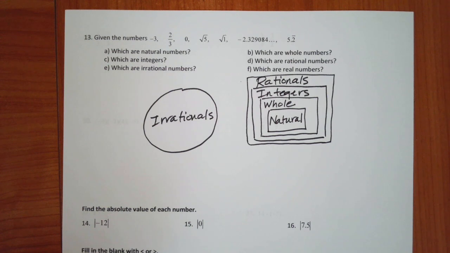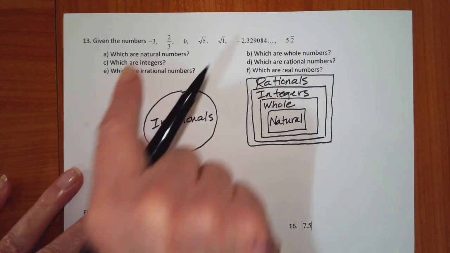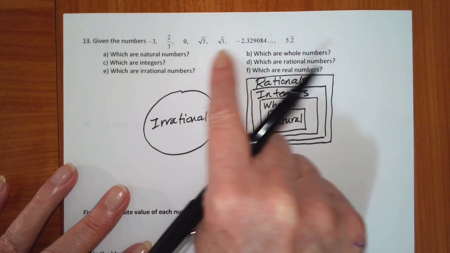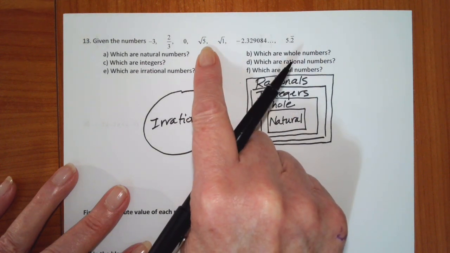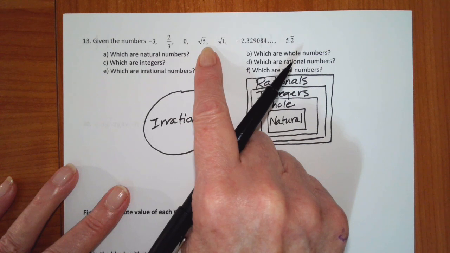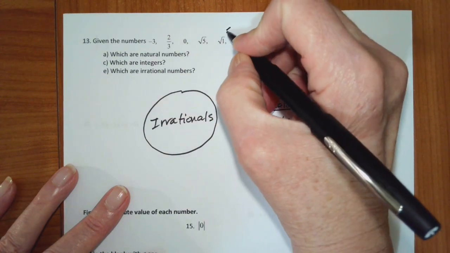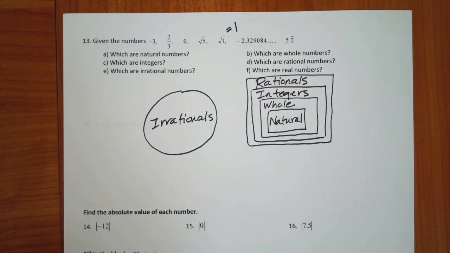Okay. So the first thing I want to do when I look at a group of numbers is look at the square roots. Well, the square root of 5, 5 is not a perfect square, so this is going to be irrational. But the square root of 1 is equal to 1. So it is a rational number.